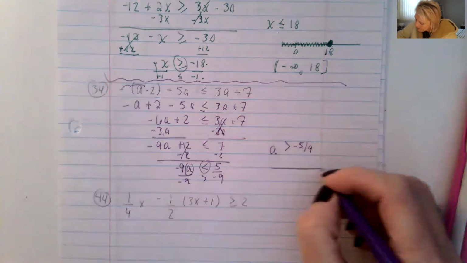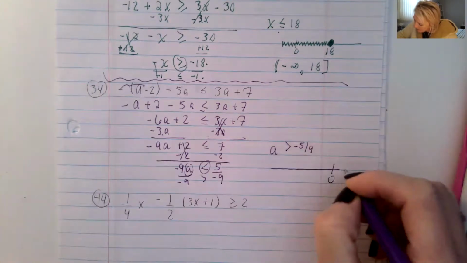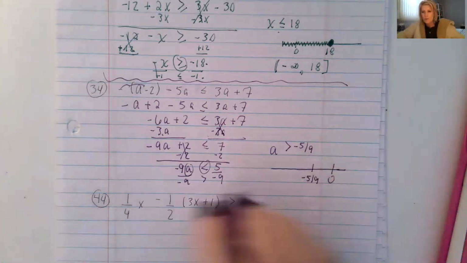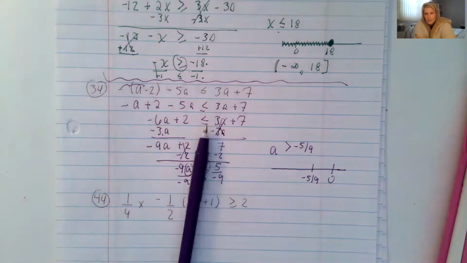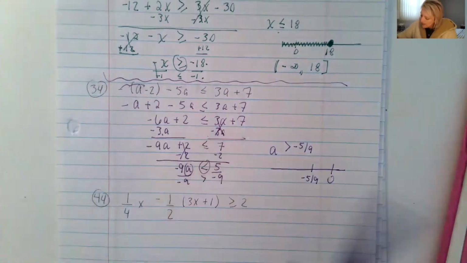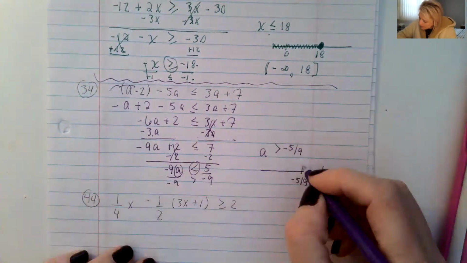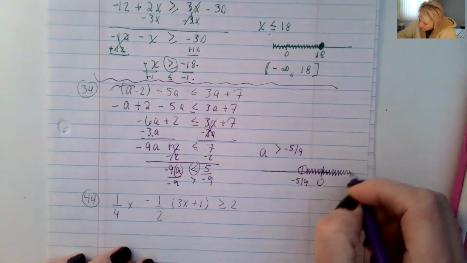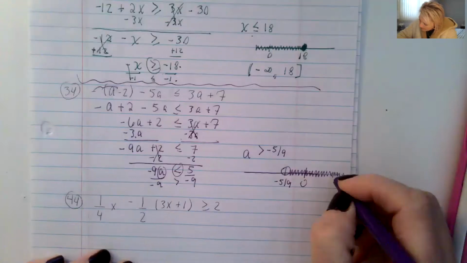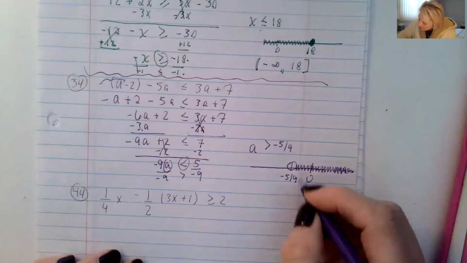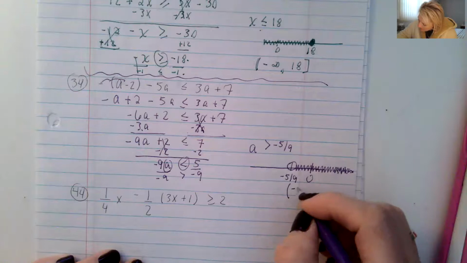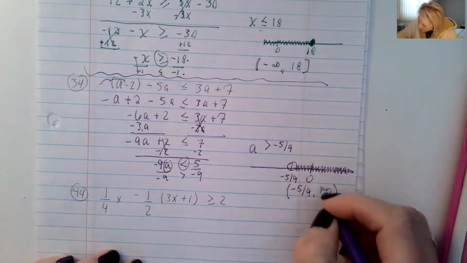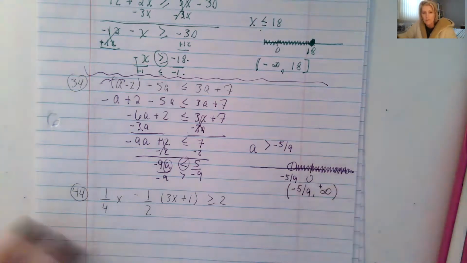So let's just go here. We've got our 0 and negative 5/9. It's going to be to the left somewhere. We don't have to worry about exactly where it is, but we just want to make sure we know that it's left of 0. And it's a strictly greater than, so it gets an open circle, and it's greater than, so we're shading to the right. And so it's open parentheses, our very minimum value is a negative 5/9, and positive infinity is our maximum.